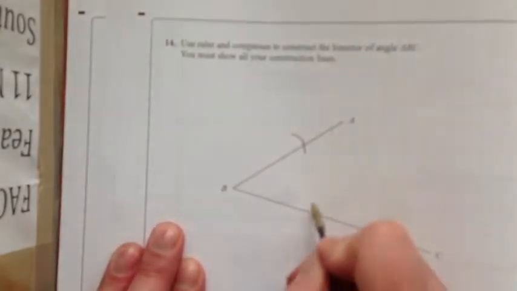Okay, I don't have the right equipment with me, but if I'm to draw an angle bisector, I need an arc there, an arc there, an arc there, and an arc there, and draw a line through like that. If you do it properly, you get the answers.